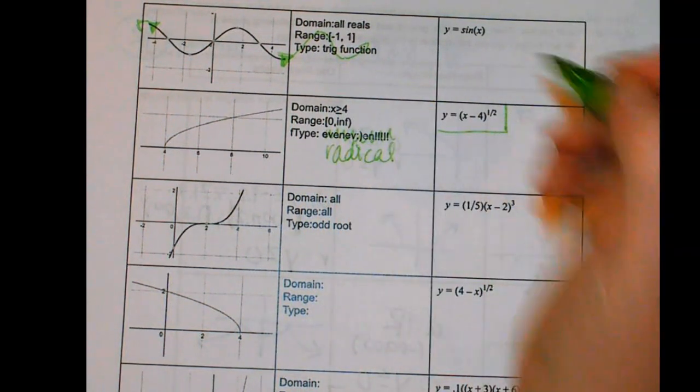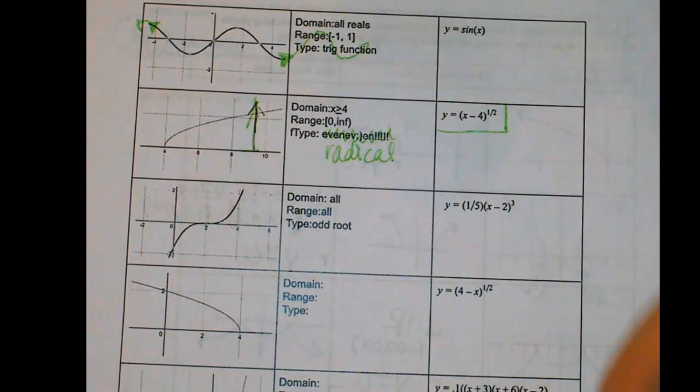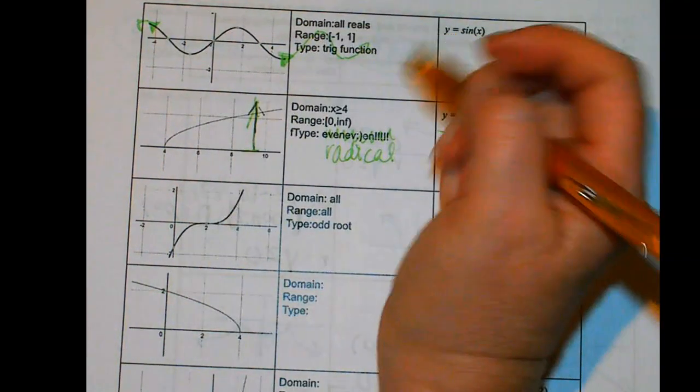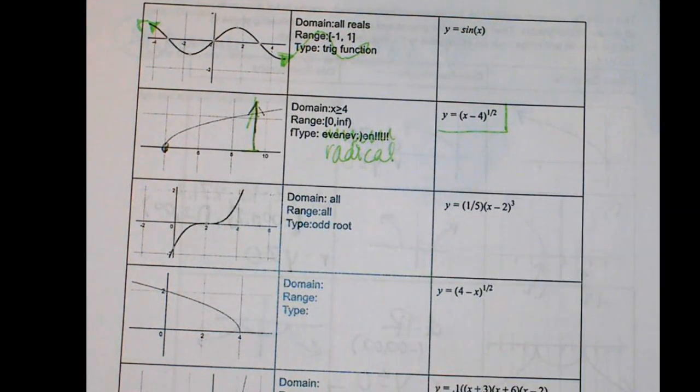So I had some leftover stuff from last year. Radical function. Ignore whatever random thing was printed there. I tried to clean it up, but it didn't work apparently. So the range goes from 0 to infinity because it's talking about going here and going up. To change colors so you can see it. And then the domain started at 4 and went to the right, so x is greater than or equal to 4.